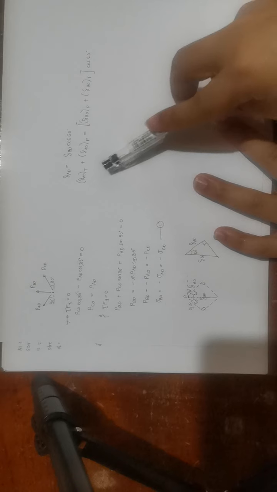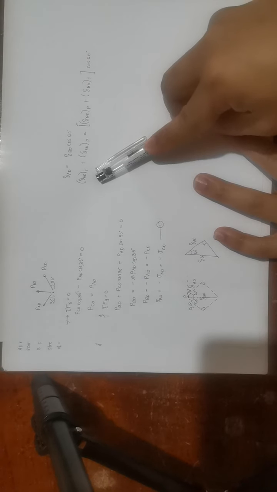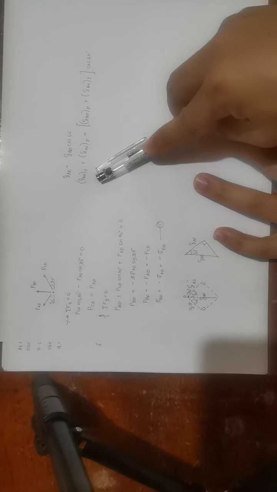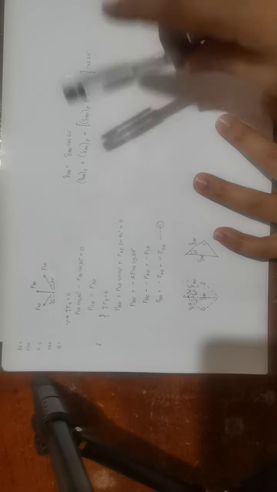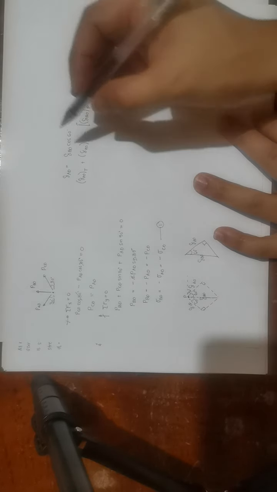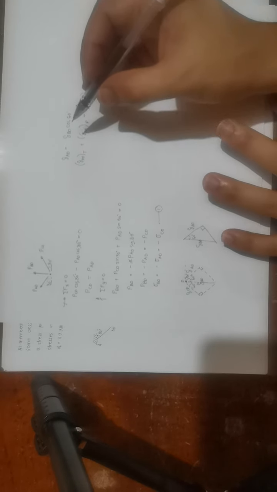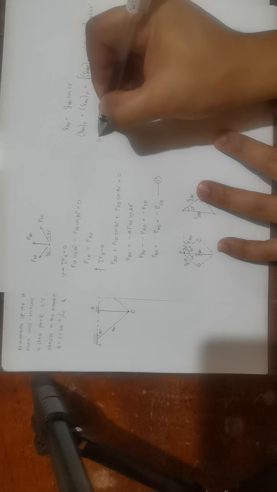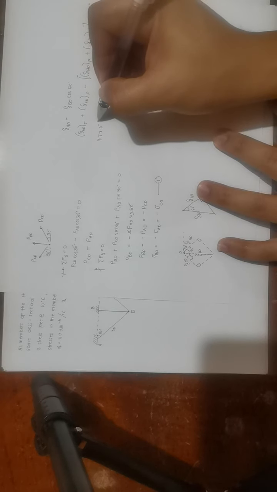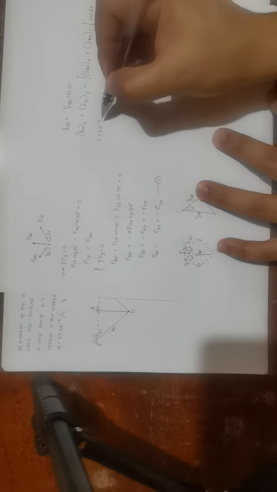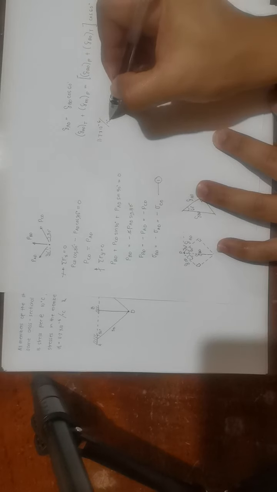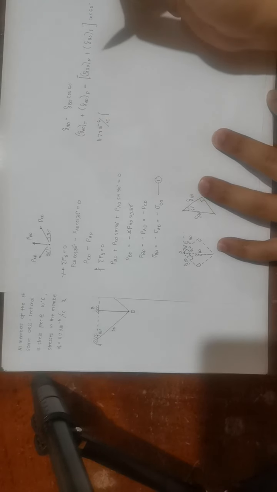The deformation with respect to the change in temperature is, ang formula natin doon, that is alpha, change in temperature multiplied by length. So alpha is equivalent to, substitute natin, 11.7 times 10 raised to negative 6 per degree Celsius multiplied by the change in temperature.